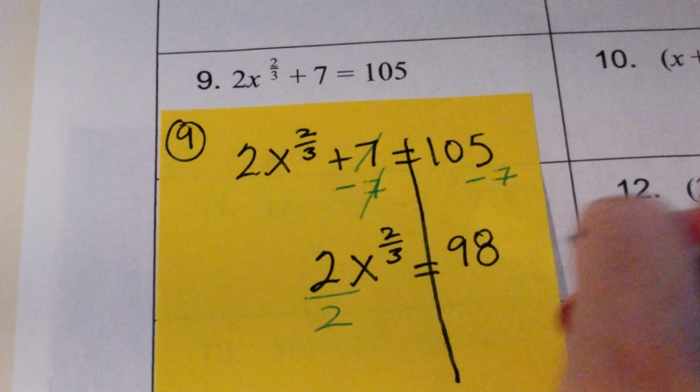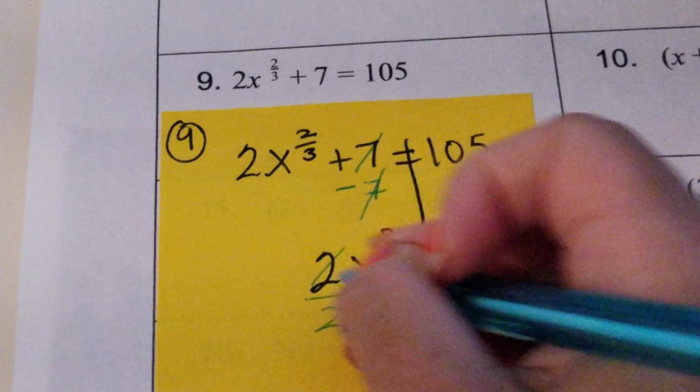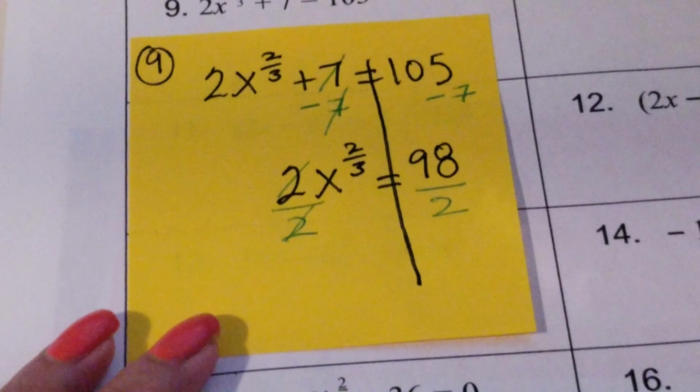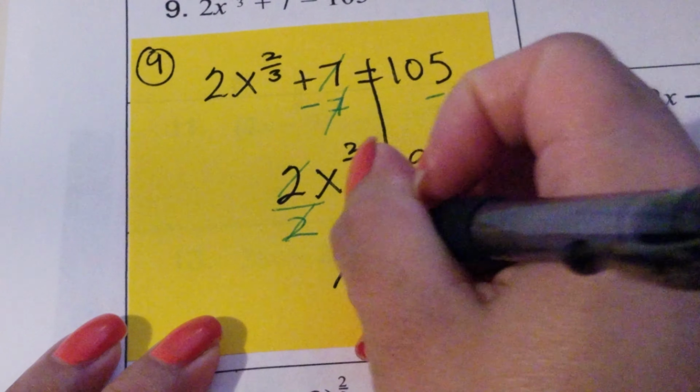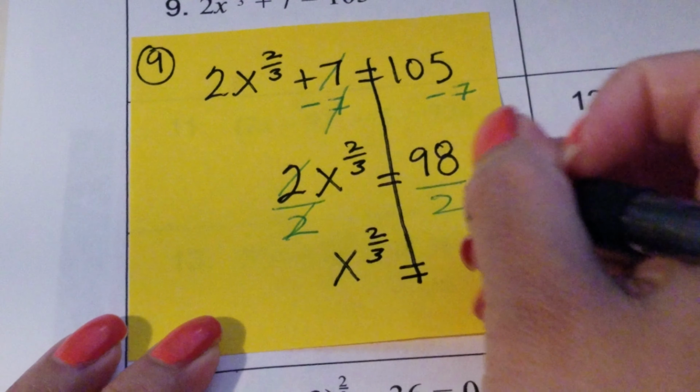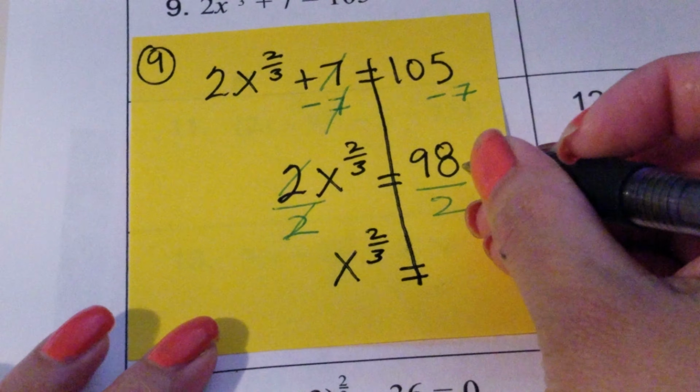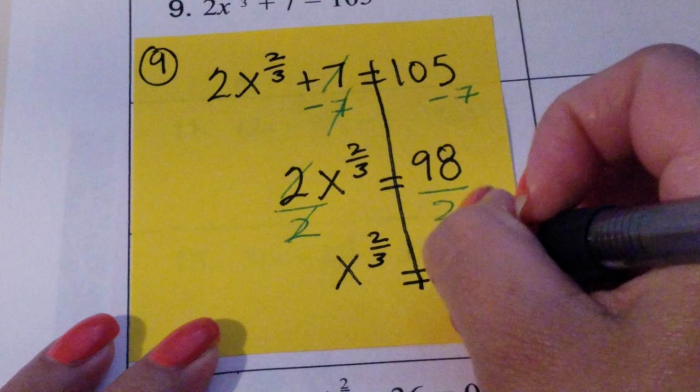Divide by 2 on both sides. This will cancel out. x to the 2 over 3 equals, what is this? 98. Half of 98, 49.